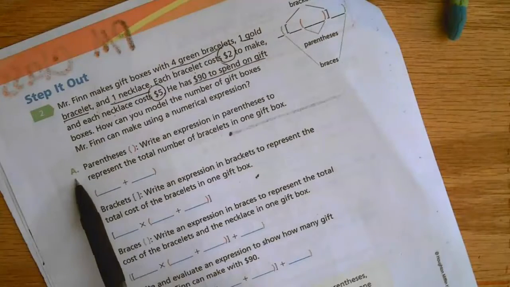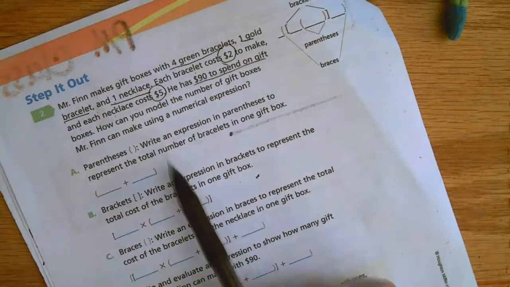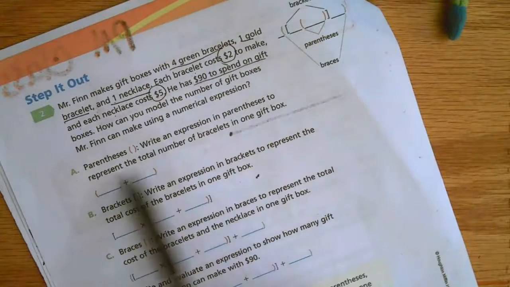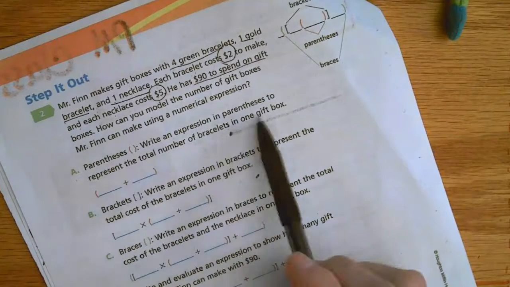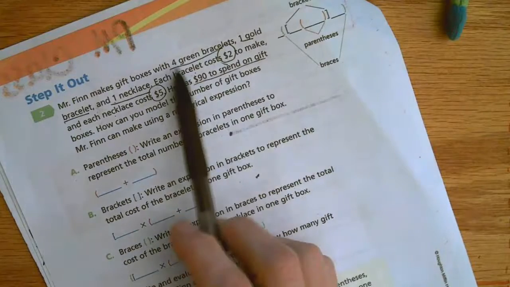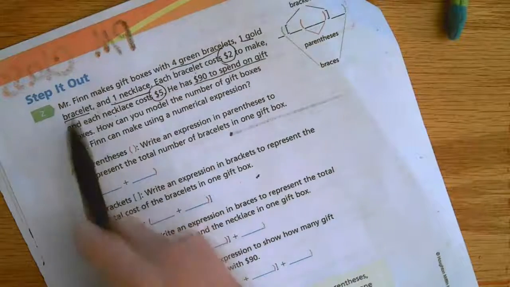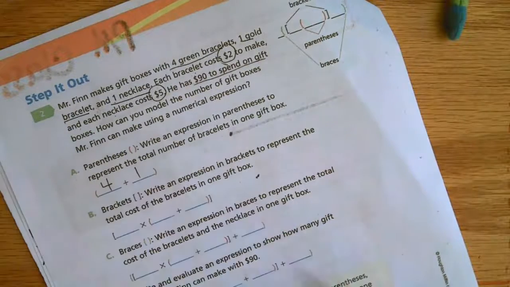So let's step it out with first the parentheses. Write an expression in parentheses to represent the total number of bracelets in one gift box. Well, I look back up here, there were 4 green and 1 gold bracelet. So I'm going to put 4 plus 1.